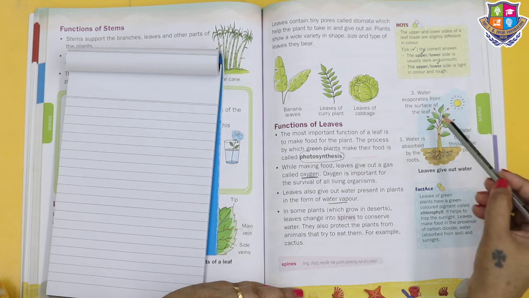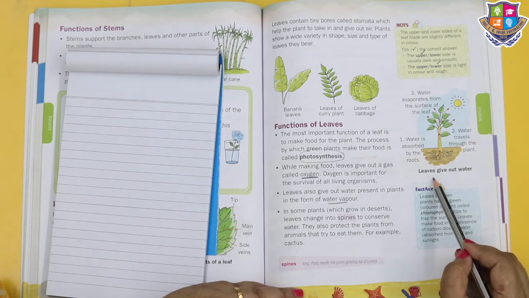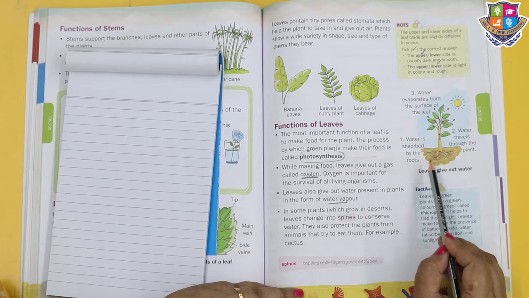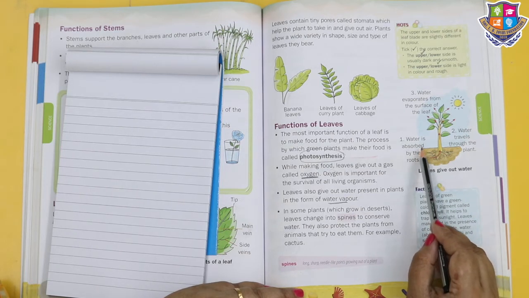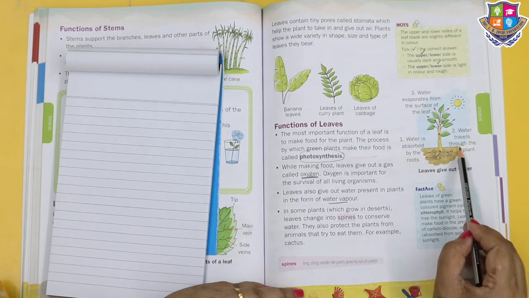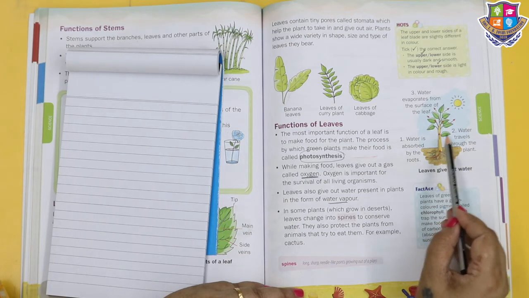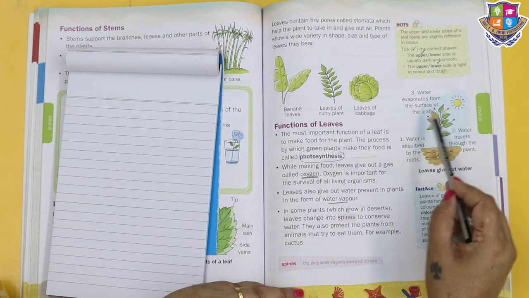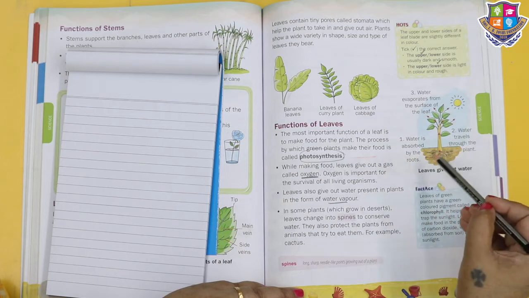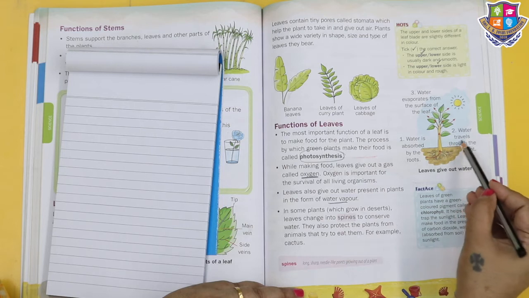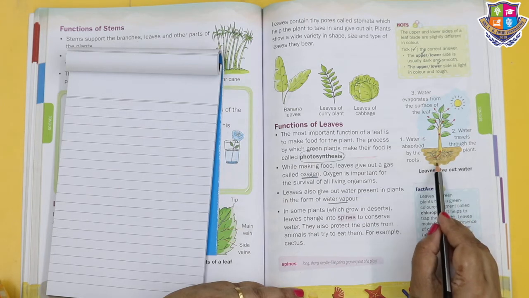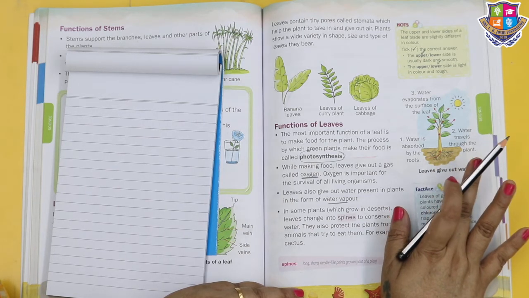Now let us see how this process of giving out water by the leaves takes place. First and foremost, the water is absorbed by the roots. Who absorbs the water first? Water is absorbed by the roots. Then the water travels through the plant. Then finally water evaporates from the surface of the leaf. Can you see this process happening here? I want you to draw this in your science notebook, and mention all these details about leaves giving out water. Then one day I will be asking you to explain the same to me in detail.